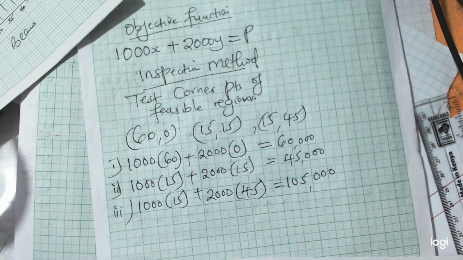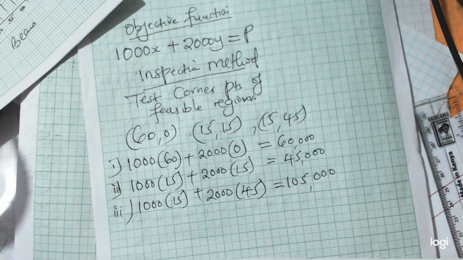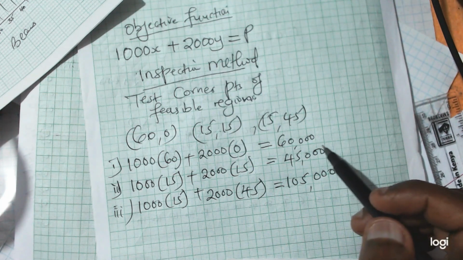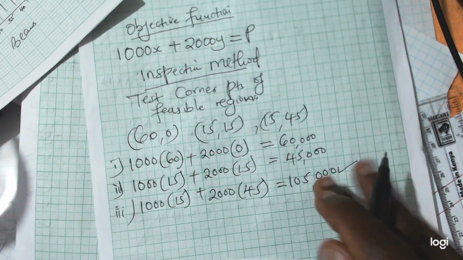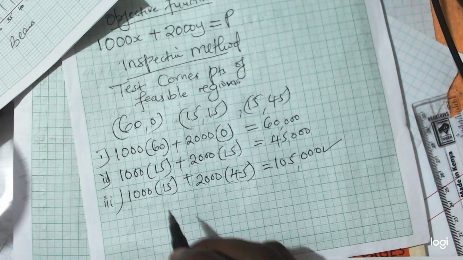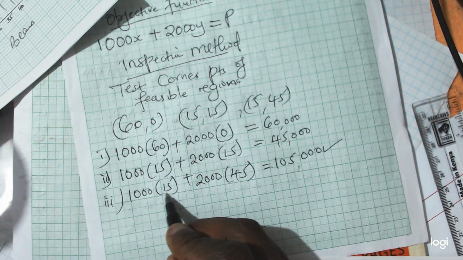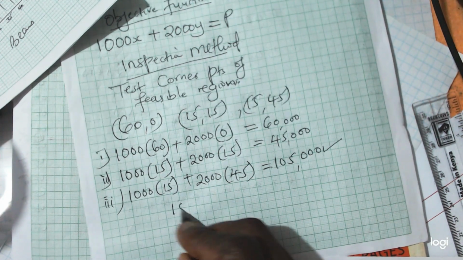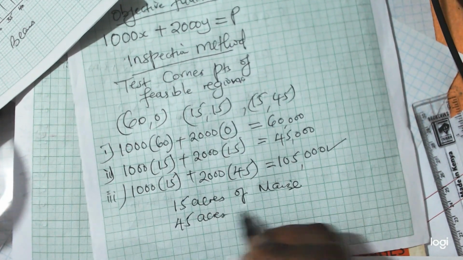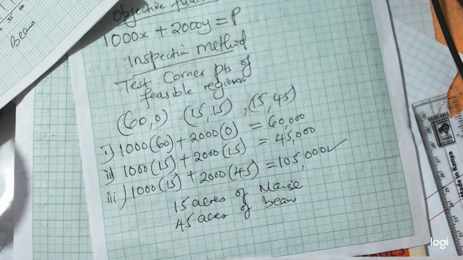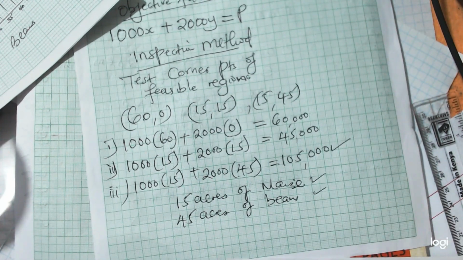Because you're finding the maximum profit, we check the one that is giving the highest profit. This is 105,000. So the acres that will give a maximum profit are 15 acres of maize and 45 acres of beans. That is how you're supposed to solve that question. Thank you.